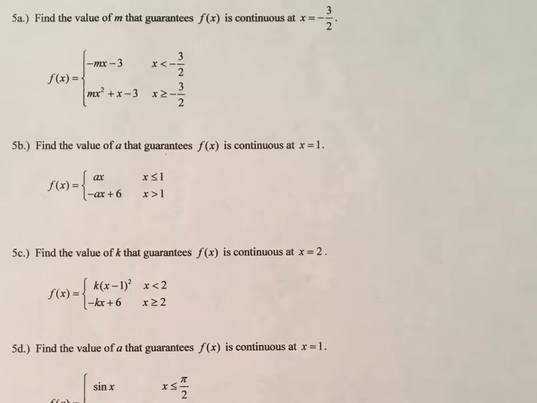In problem number 5, we're going to return to the idea of continuity and look at the other type of continuity question that you are likely to see on the AP exam. And this is the type of problem where you're asked to find either one or two values that would guarantee that a function is continuous, either at a particular point or everywhere continuous.